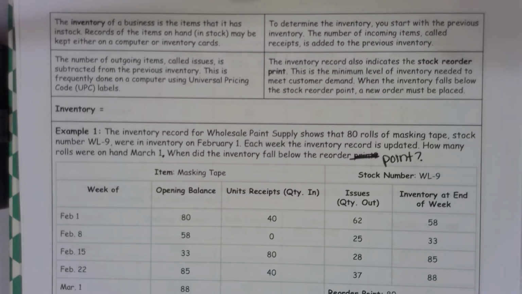To determine the inventory, you start with the previous inventory. The number of incoming items, called receipts, is added to the previous inventory. So if you have your previous inventory from last week and you know you got 10 more of the same items on the next day, then you would just add that. And then the number of outgoing items, called issues, is subtracted from the previous inventory.